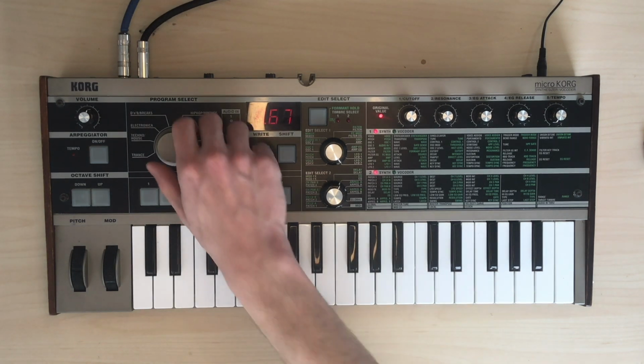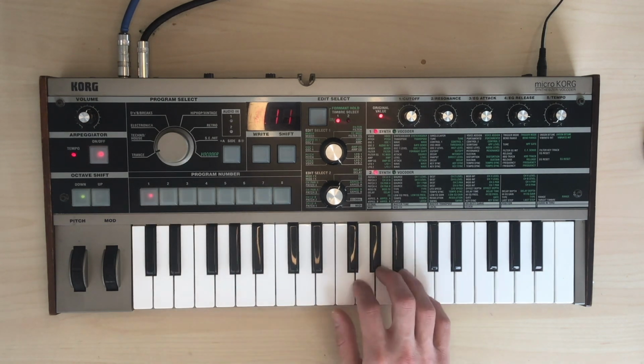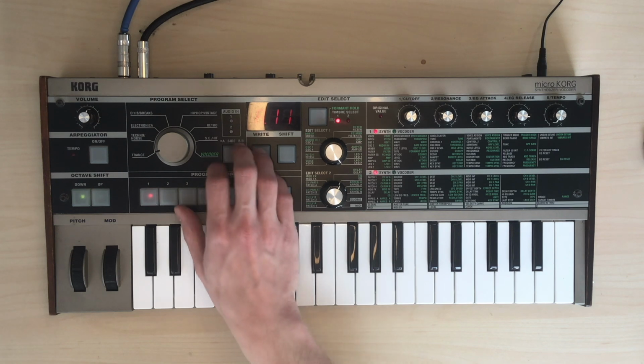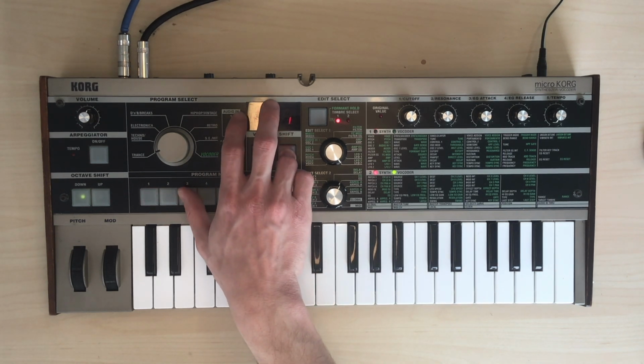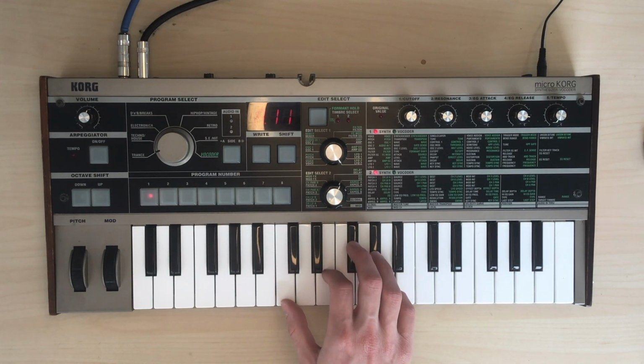So first I need to find a patch that I don't care about to clear. Sounds good to me. I don't think I'm ever going to use that for anything. In order to clear a patch, I have to press Shift 3 and then 3 again. That's just a little tidbit for you if you happen to own a Microkorg.